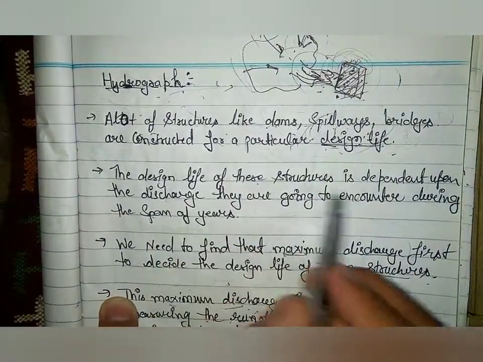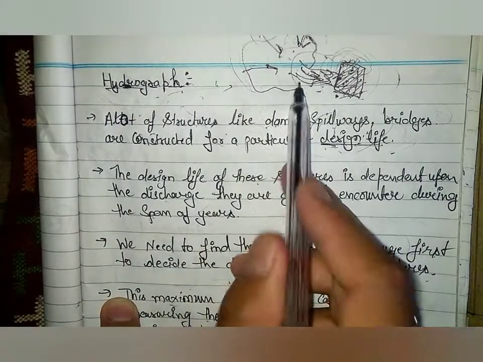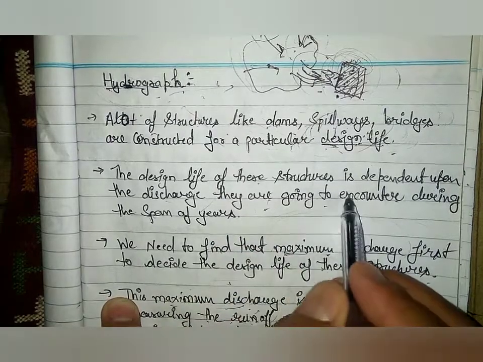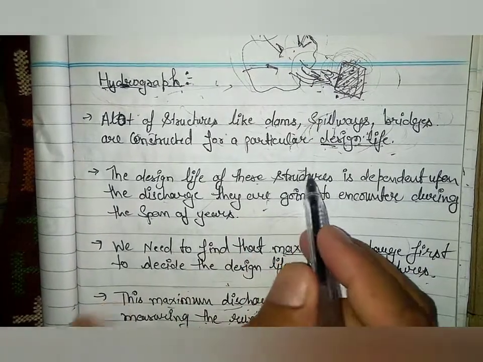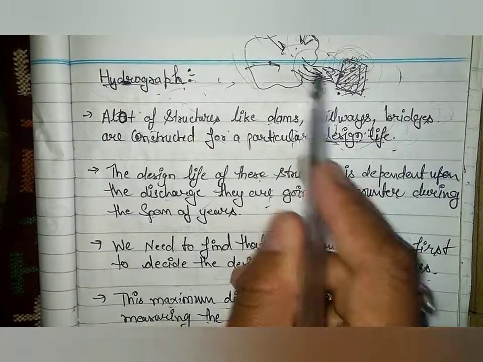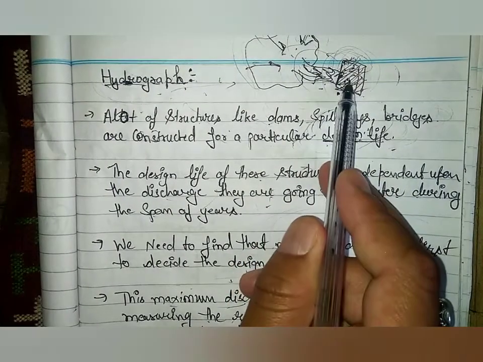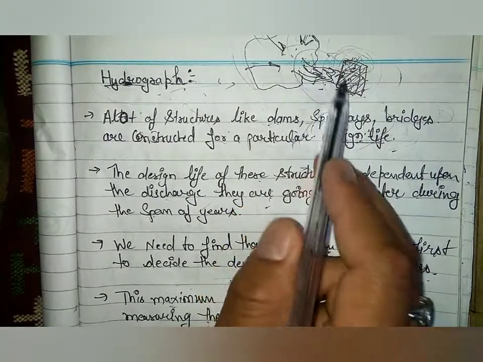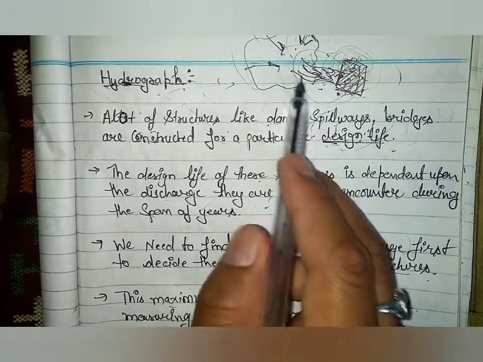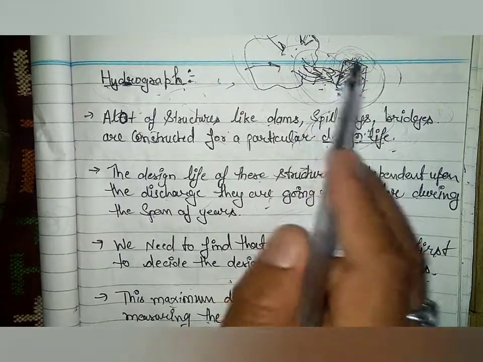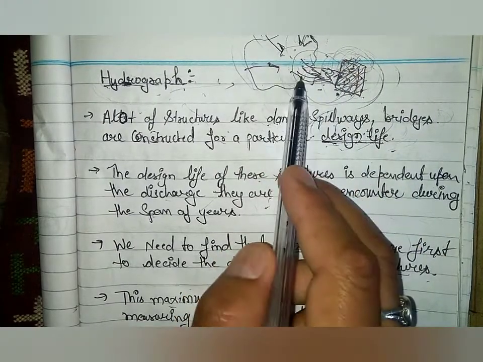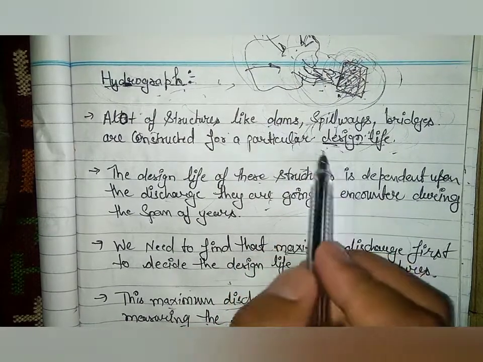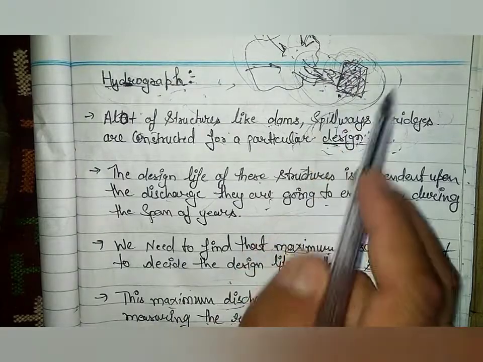The design life of the structure is dependent upon the discharge, because the structure is going to encounter that discharge during the span of the years. So we first need to calculate the amount of discharge that is going to come. If we don't know the discharge for which we want to build the structure, we can't decide the design life as well as the strength we need to provide.